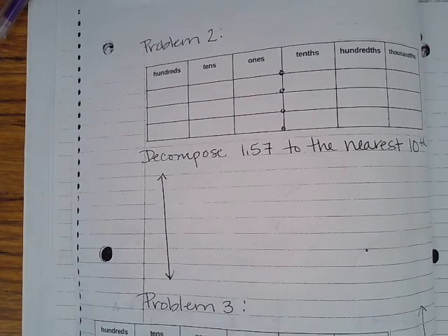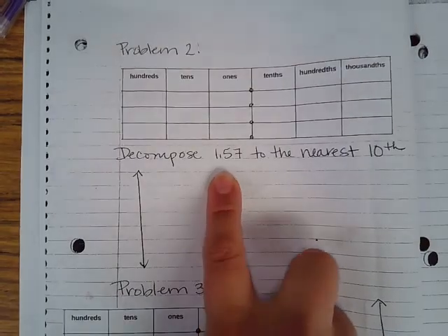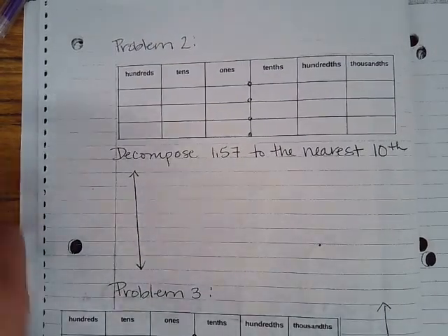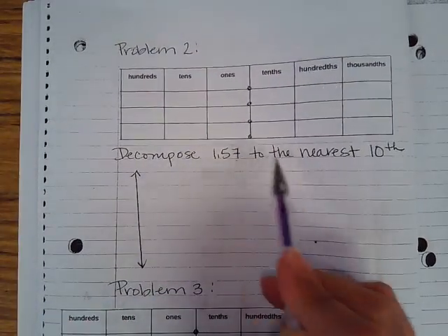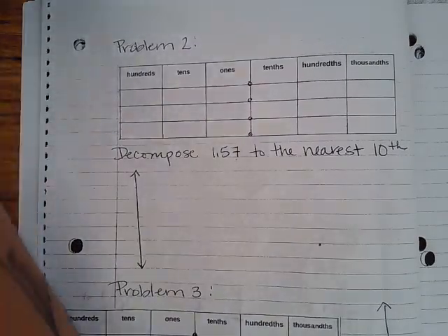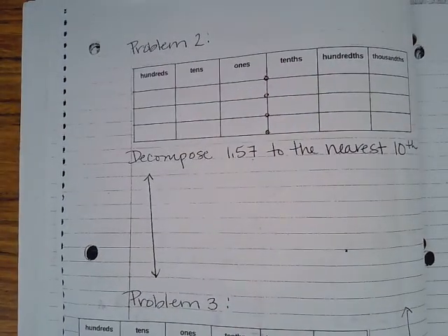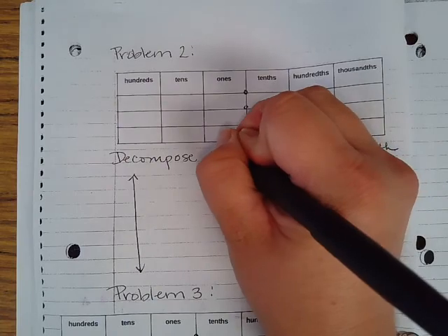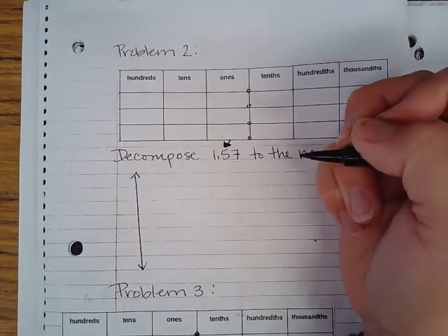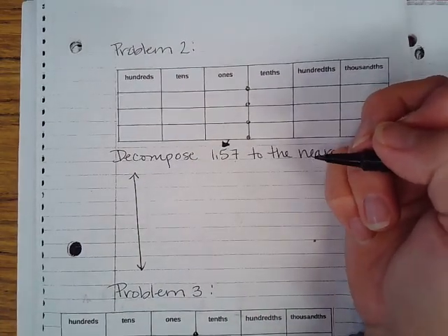Okay, so problem 2. Decompose 1.57 to the nearest tenth. All right, so where's the tenth spot? Right here is the tenth spot. So that's where we're going to be rounding to, okay?